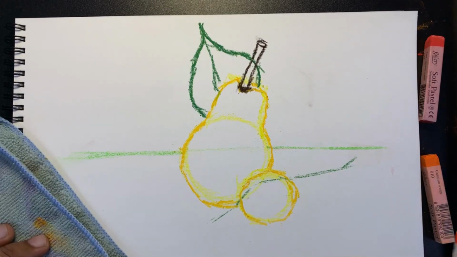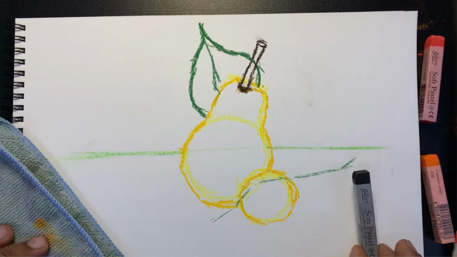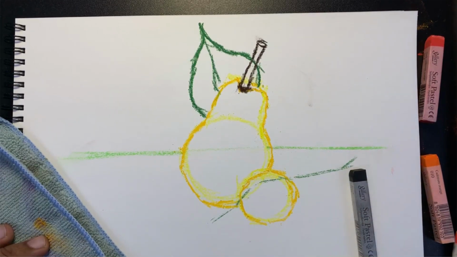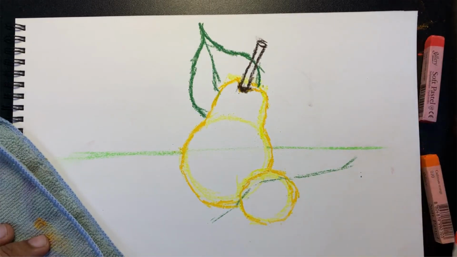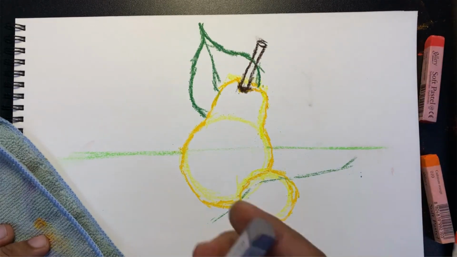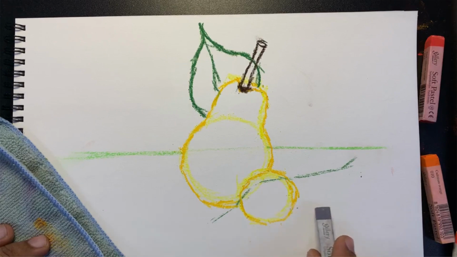For the shadow I cannot use a very dark color, because when you use black in a painting, that means most of the scope is finished. You will never understand that dark is dark and light is light. So what I'm planning to do is take a very light gray color, and I'll just mark the shadow something like this.